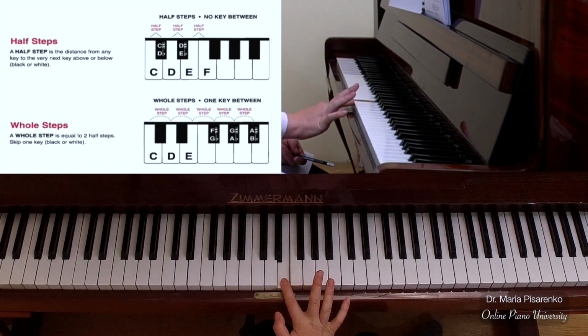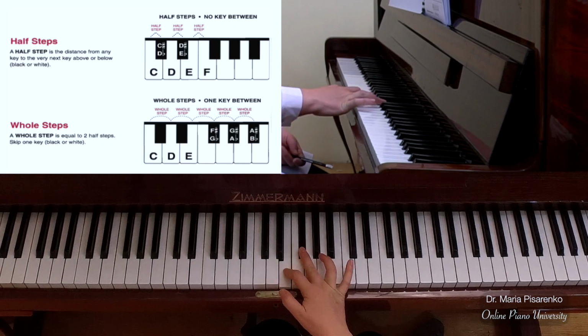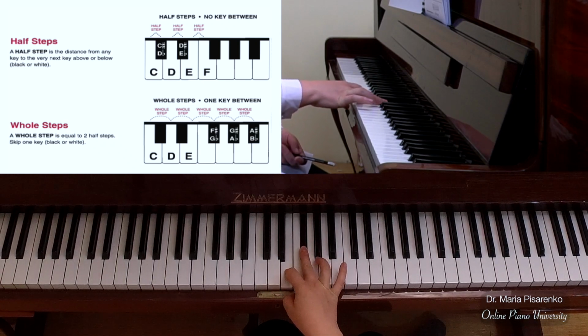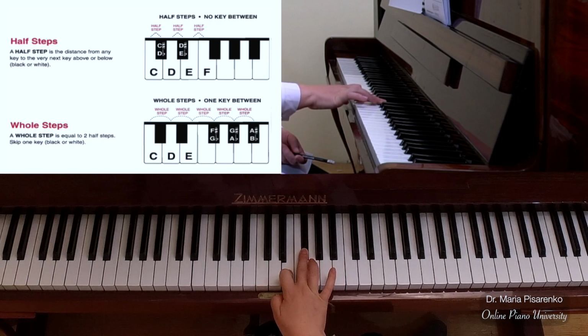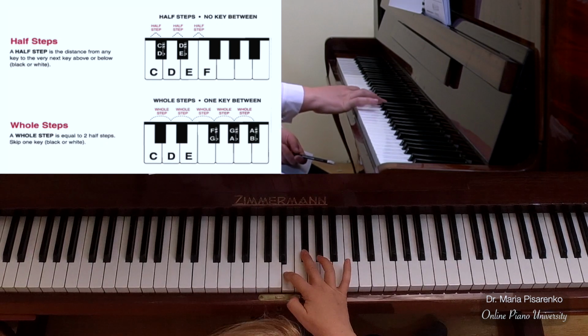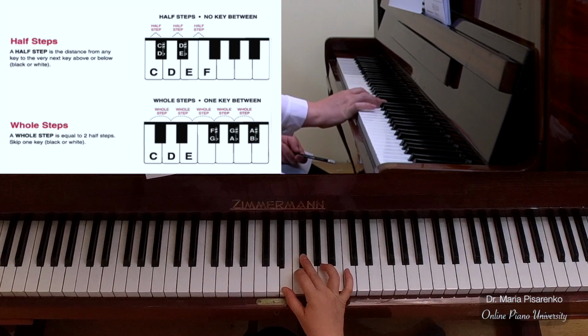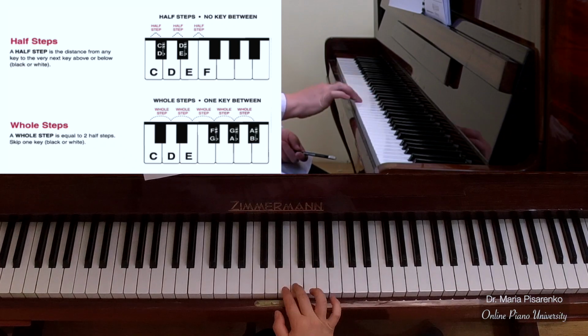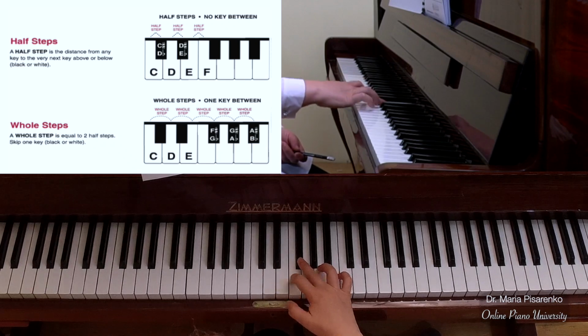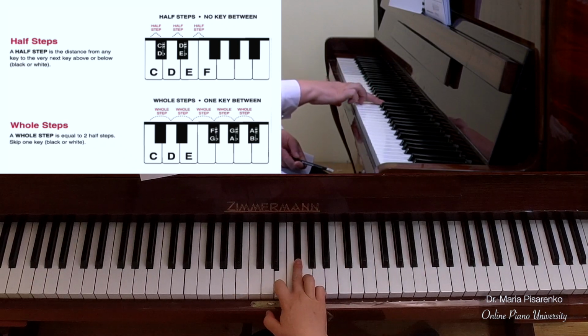The distance between E and this black key, which can be called F sharp or G flat, is a whole step because only one key is in between, and you have half and a half. Half plus half is a whole.